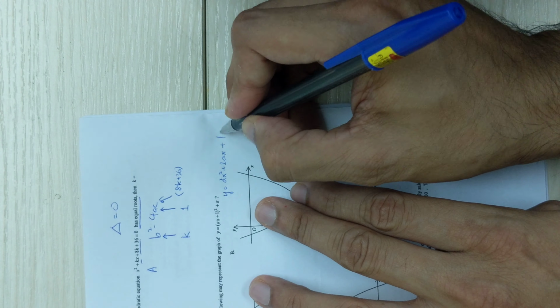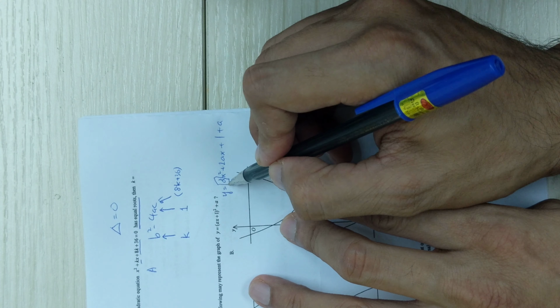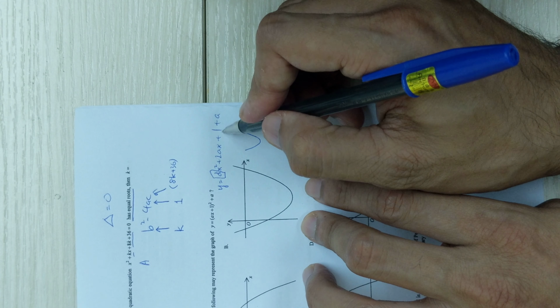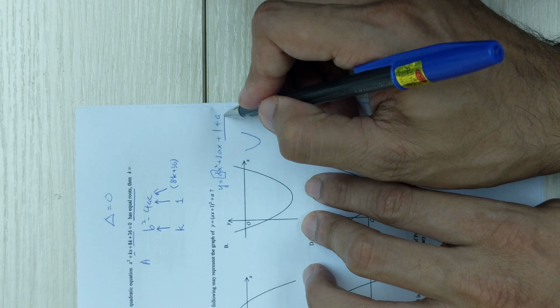And when we get this, because a squared is a positive number, it should be opening upward, and the constant term, which is at the end, the c term, because this is now in the ax squared plus bx plus c format. So this is the y-intercept.